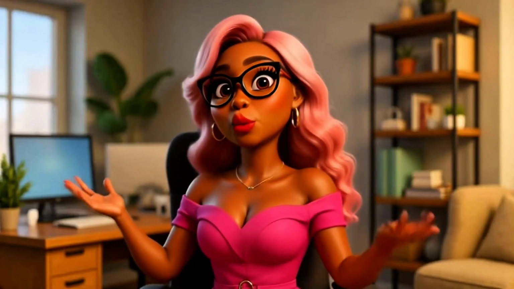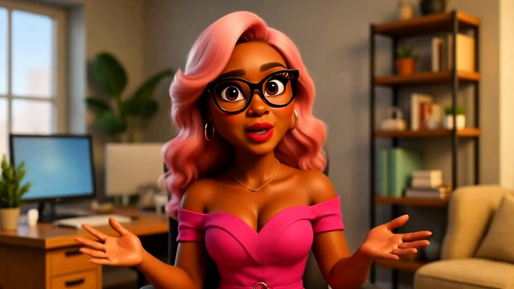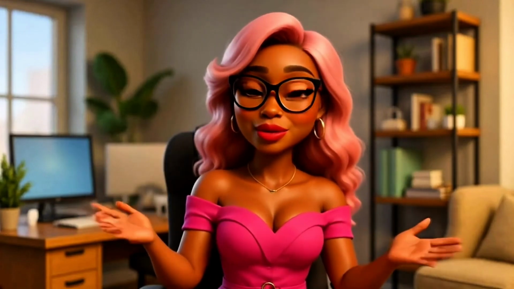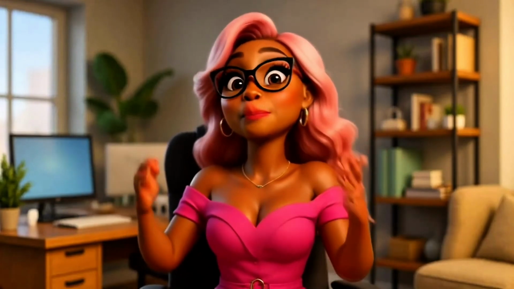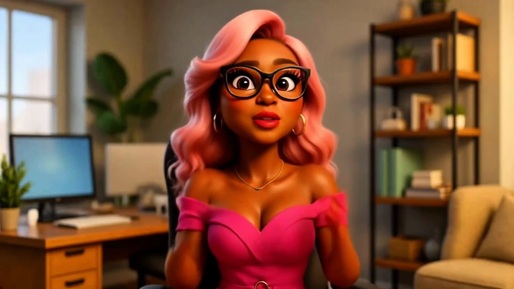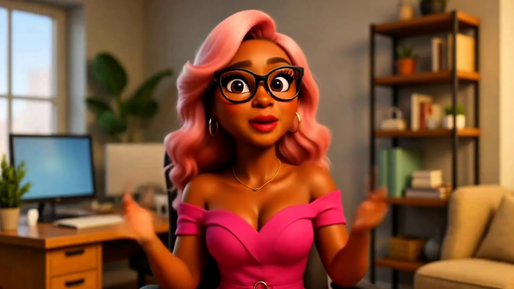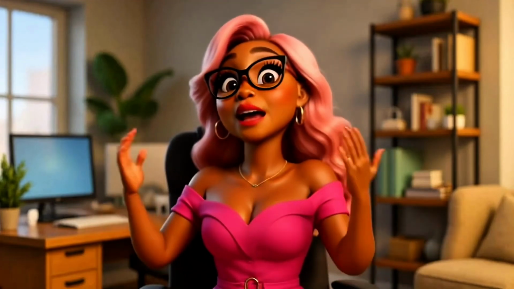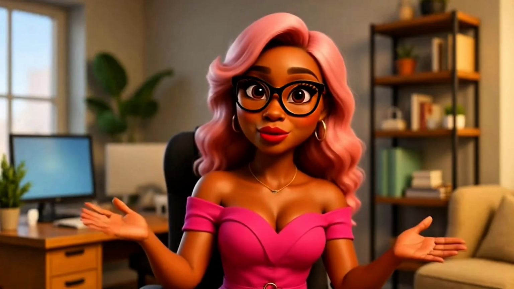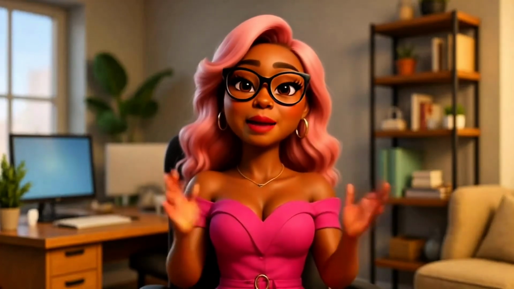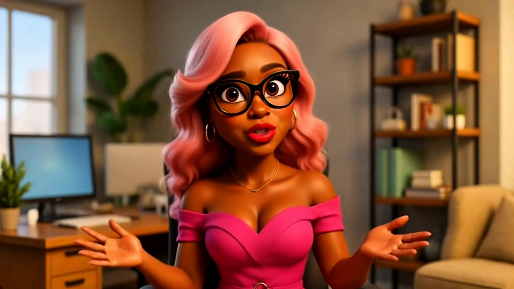I do want to give you one tip though. When you are creating your avatar, make sure you put in the description every time you generate a new image, put 3D Pixar if you have a 3D Pixar avatar. If you have a realistic avatar, don't worry about it. But if you have that cartoon style avatar, you must put in 3D Pixar so each image can come out in that particular style.